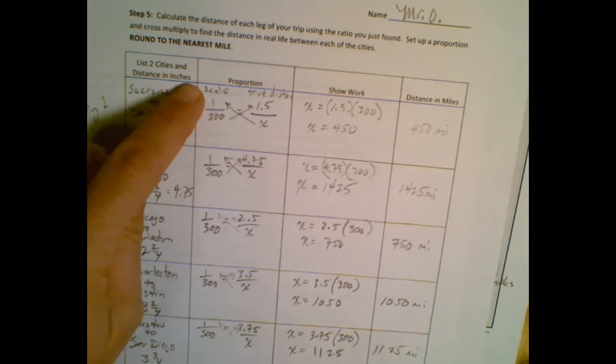So set up a proportion, and then by using cross product, and these all turned out quite easy because the one particular ratio was 1 over 300. So when we multiplied through, there's 1 times x is x. So it wound up being this one little multiplication problem. But you had to do this for all your cities. I did it for mine in order to get the total distance traveled for the whole trip. In my case, I got 5,250 miles. And we're going to use that value right now.